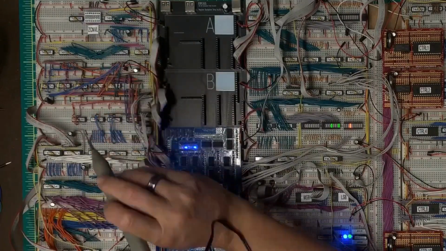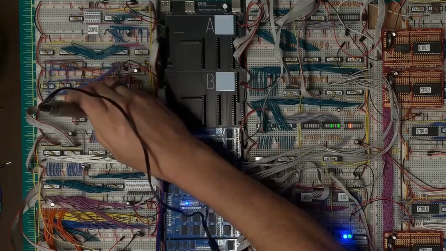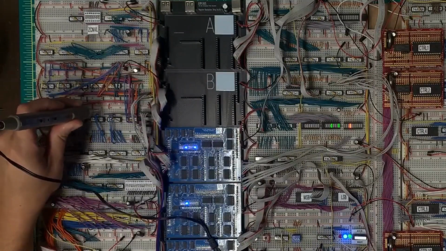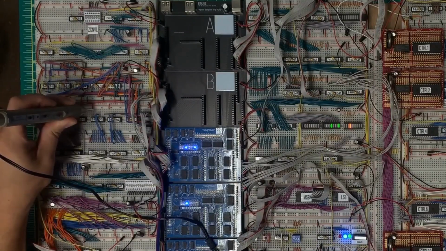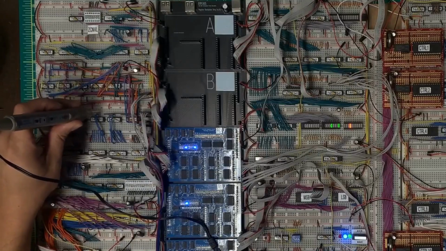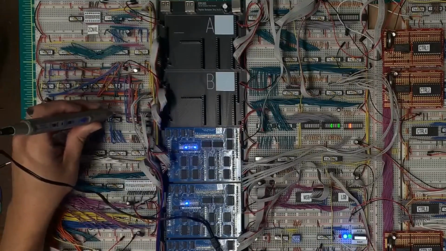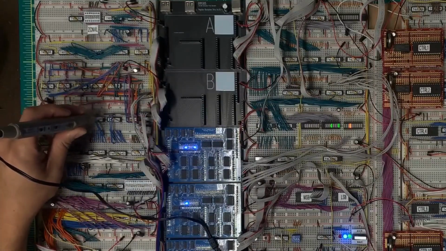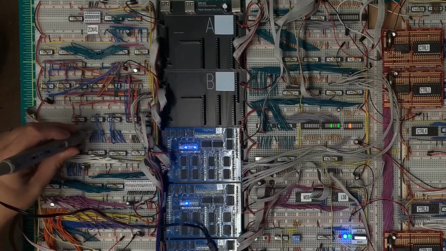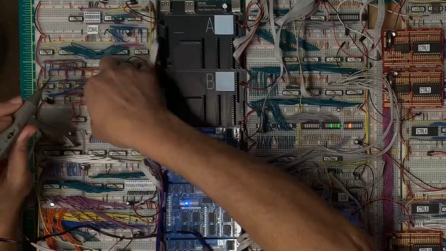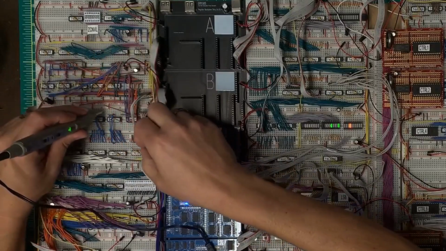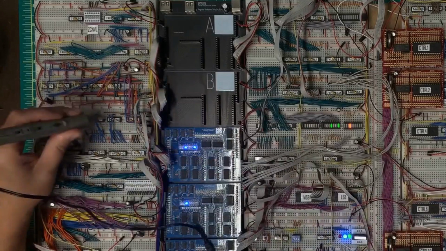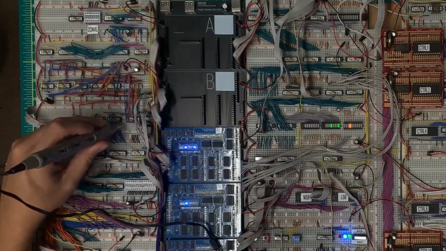Now, these are 8-way NAND ICs here. So the output here should be something other than floating. And that's floating. So not connected, high, high. Yeah, that's floating. That's low. That's floating. Why is that floating? That's high. That's low. All right, let me pull this. Now it's low. And now that's floating.